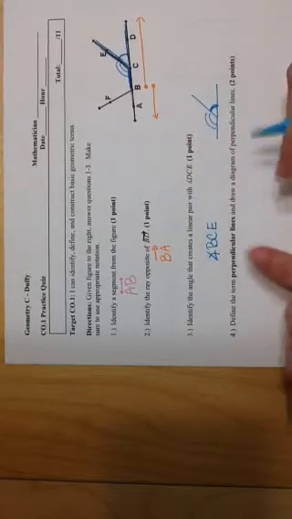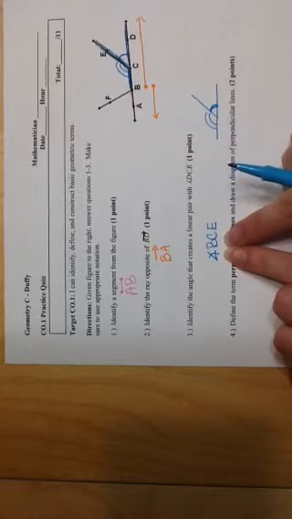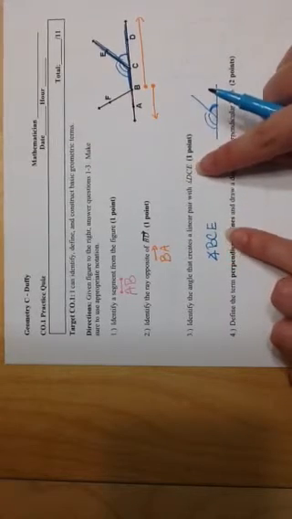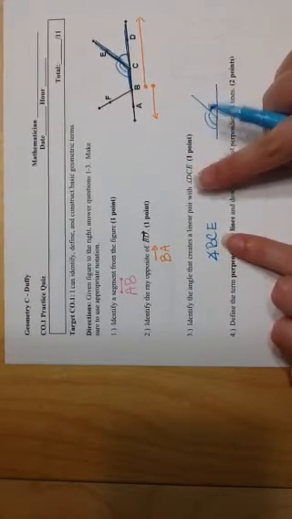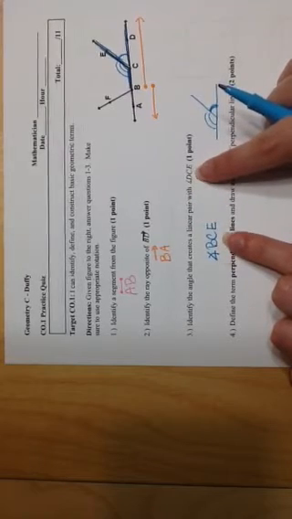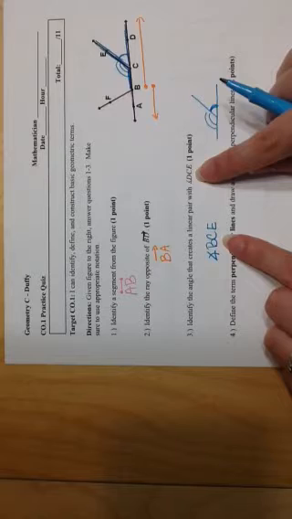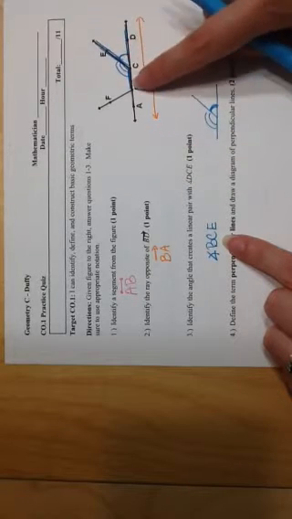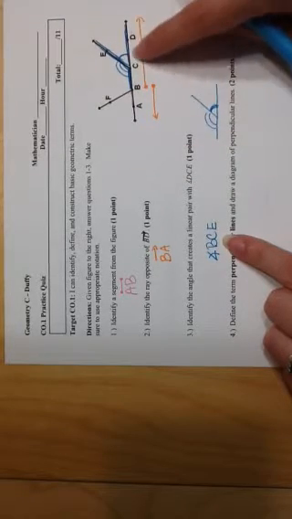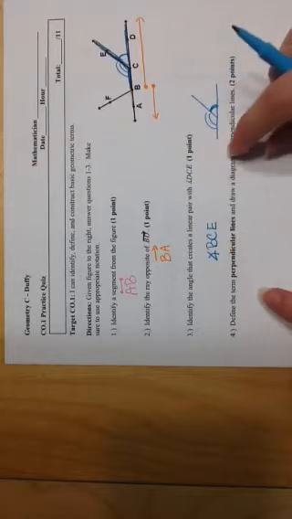And I want to make sure that I label this as an angle. So the linear pair are these two together, because a pair is two. So these two angles together form a line down here at the bottom, and that's what makes them a linear pair.